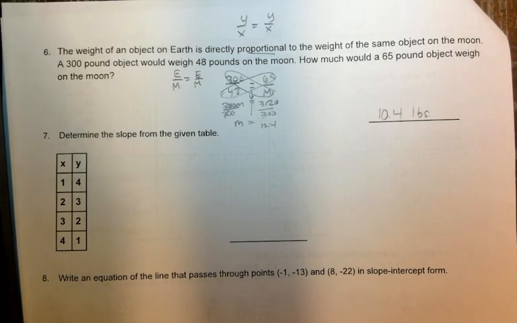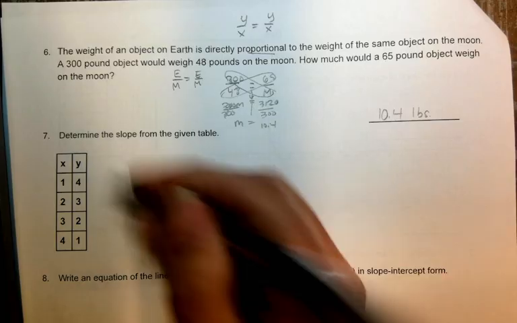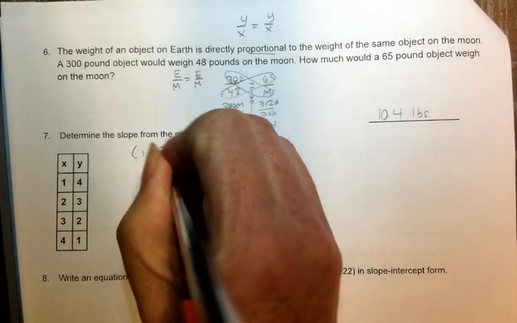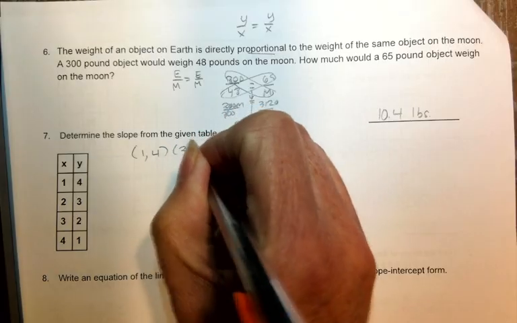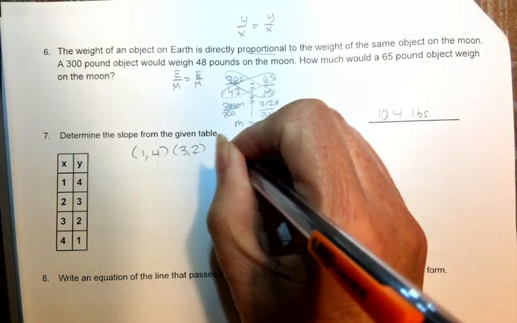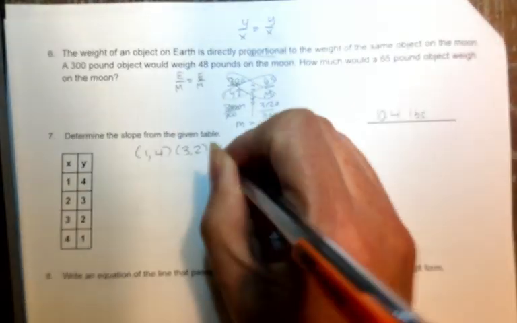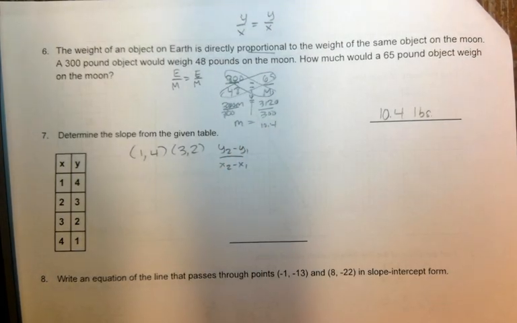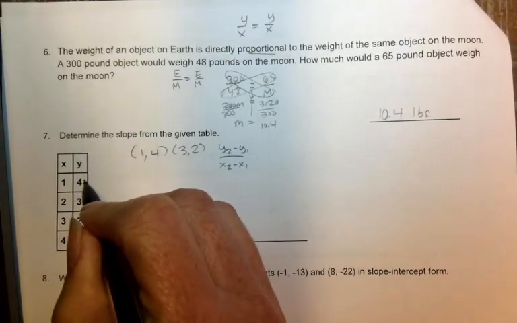All right, question 2. Determine the slope from the given table. So you have two options. Option 1 is find two ordered pairs. So let's say I did 1, 4, and let's say I did 3, 2. And you can use the formula. Okay, that's option 1.